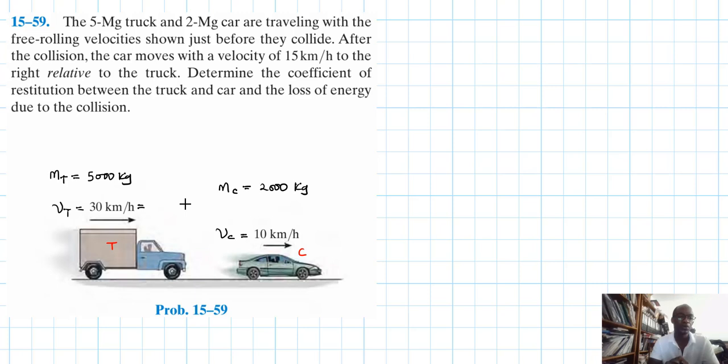If we convert the truck's velocity to meters per second, we have 30,000 divided by 3,600, which you can do on your own. This becomes 8.33 meters per second. And if we convert the car's velocity also, that's 10,000 divided by 3,600. This gives us 2.78 meters per second. So what are we being asked here to do?